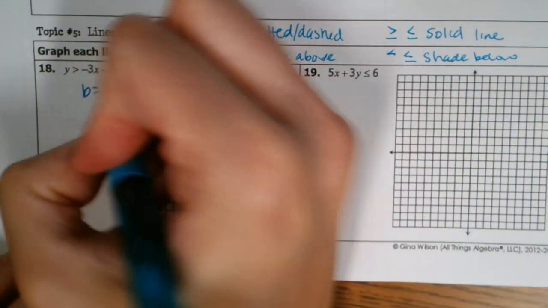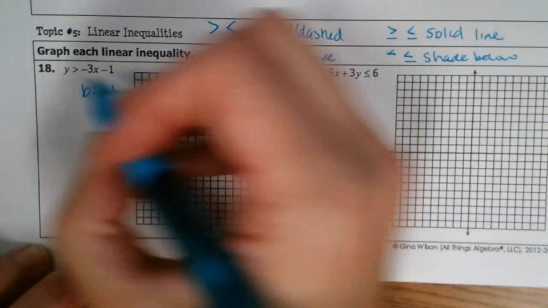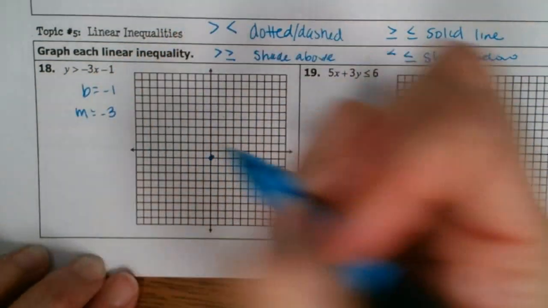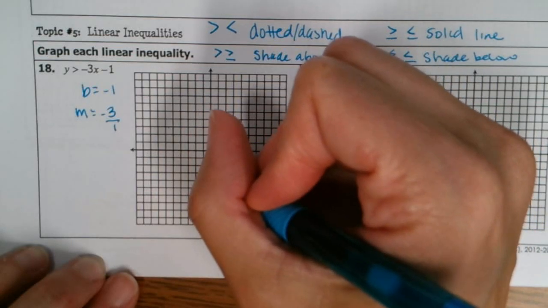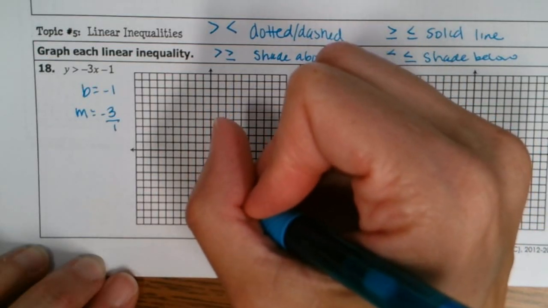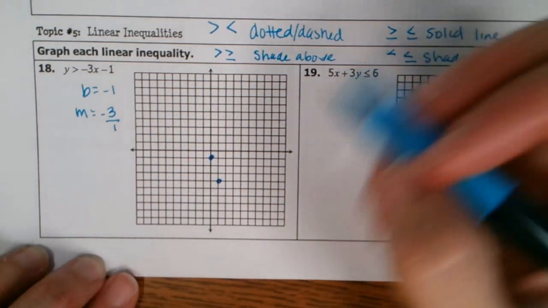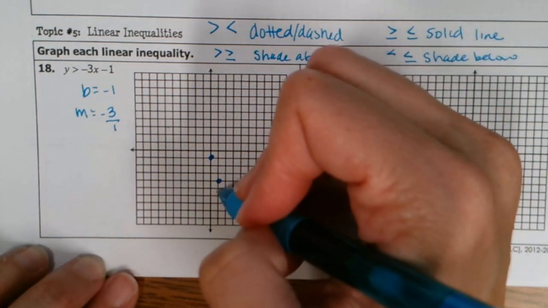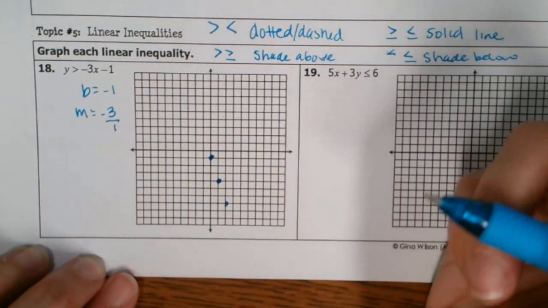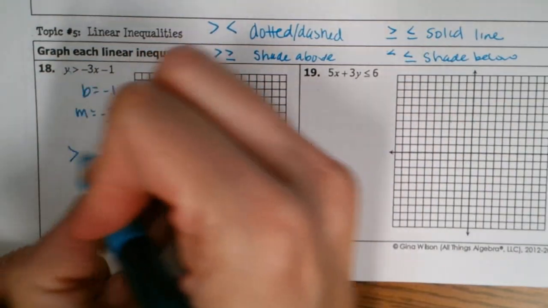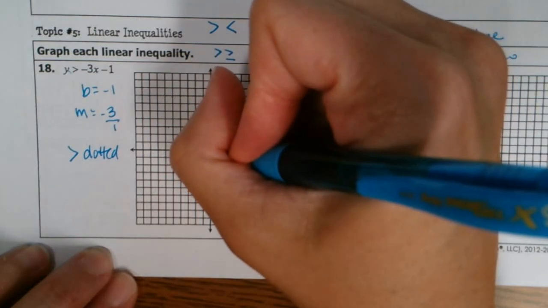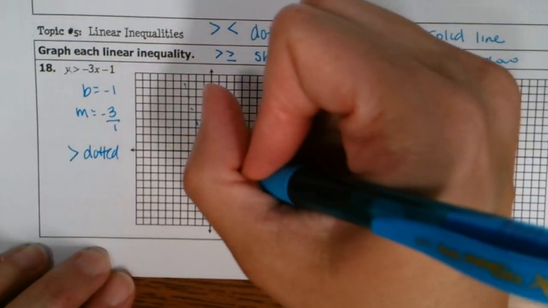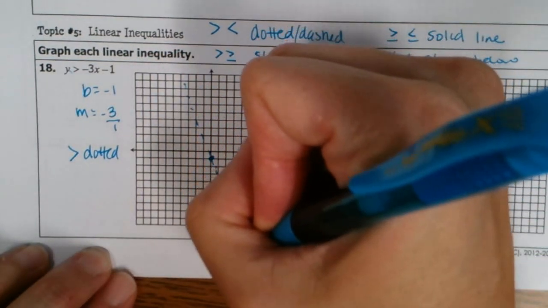We have a b value of -1, and we have an m value of -3. So we put a 1 on the bottom of that. That's telling us to go down 3, so 1, 2, 3, and over 1. This symbol tells us it's going to be dotted. So instead of connecting this with a solid line, I'm going to dot it.